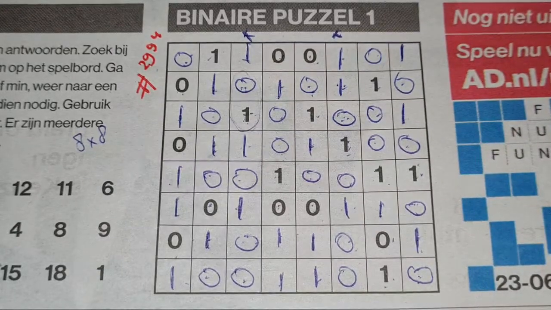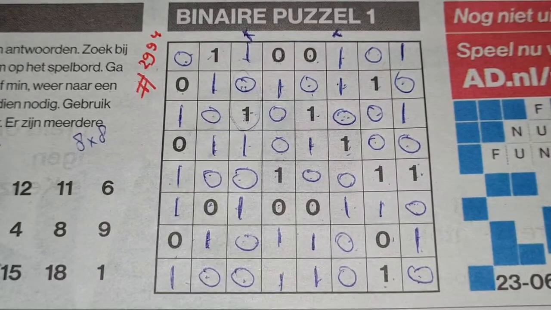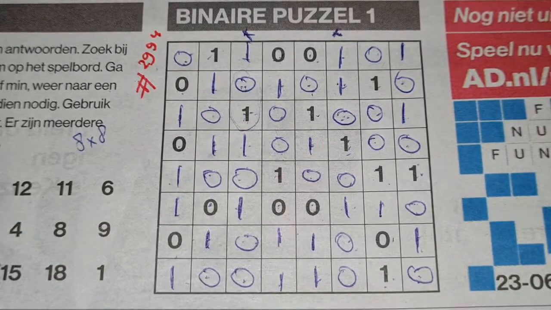Finished in 4 minutes. Alright, great binary. I like this one. Very quick to solve. Only 1 time for comparing. And I like this one.